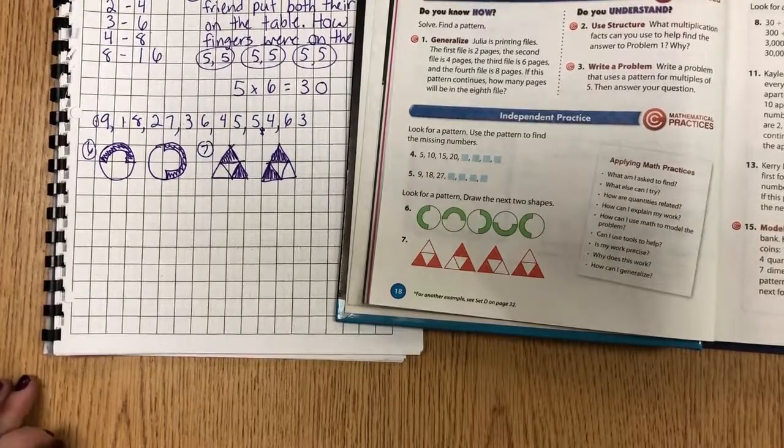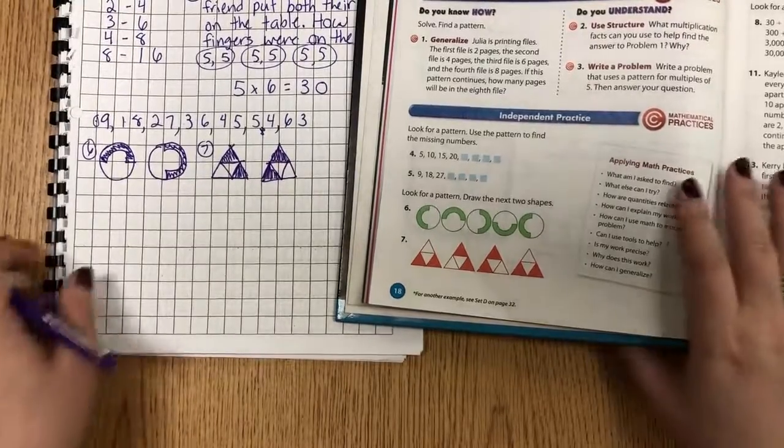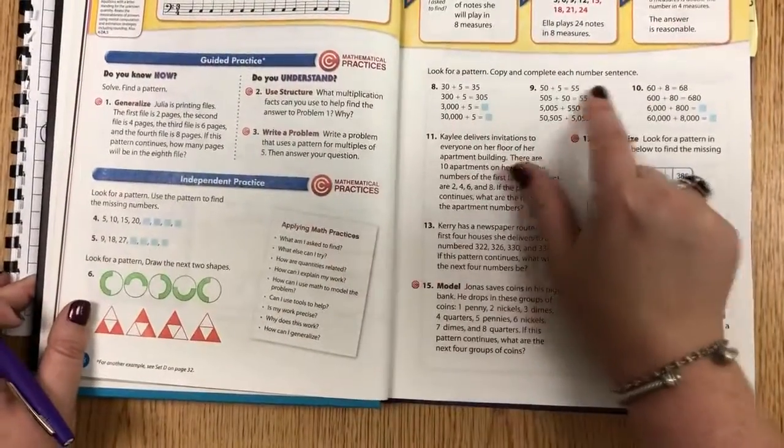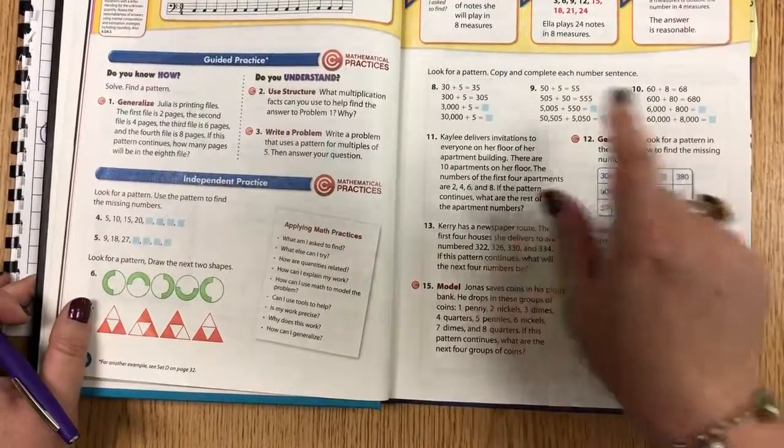Sometimes these can be a little trickier than they seem. They're a little deceiving. All right, look at number 8. Look for a pattern, copy and complete each number sentence.